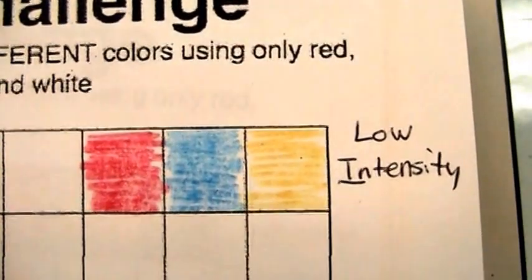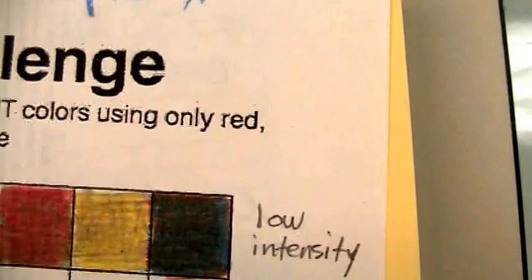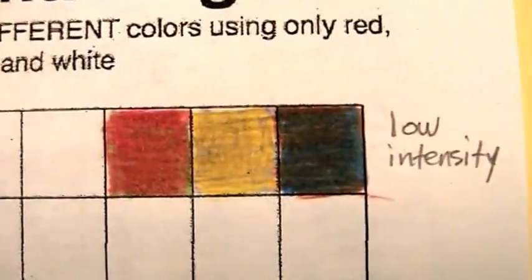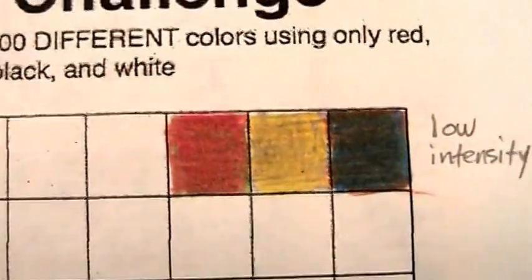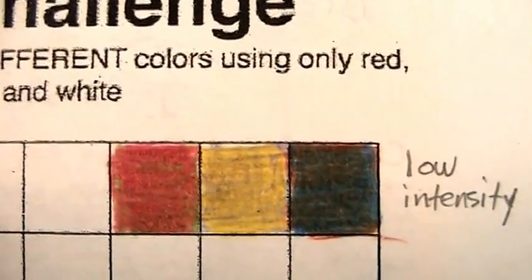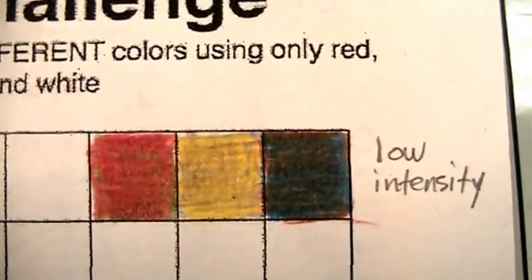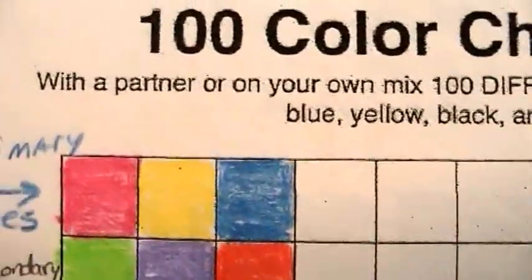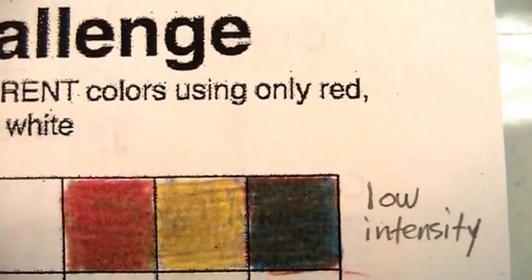We discussed how to create colors that have low intensity, and there you have it, low intensity colors. And how did we do that? We used the opposite color on the color wheel and layered those colors, so now that they are low intensity colors. So we went from primary hues right there to low intensity of the same ones.